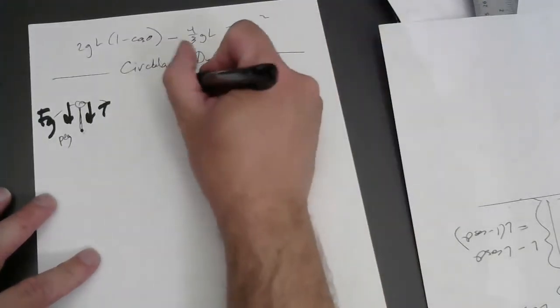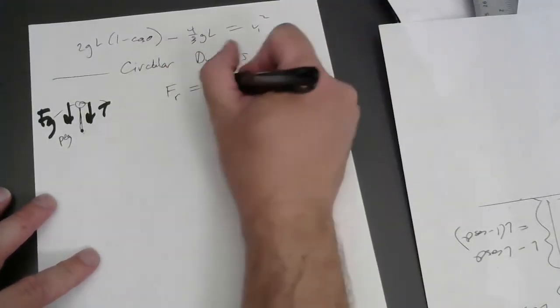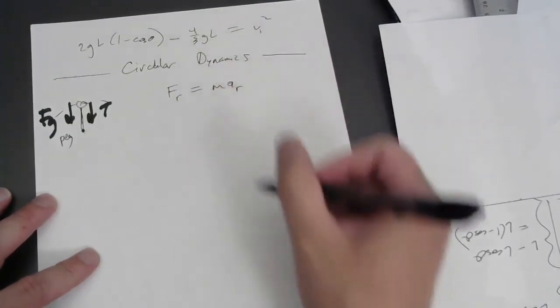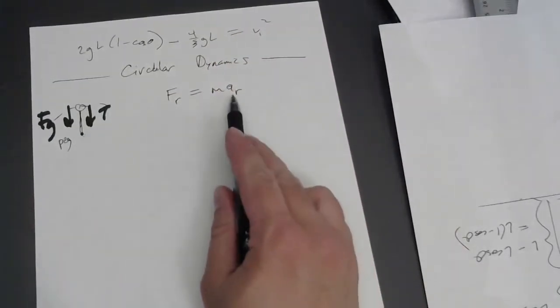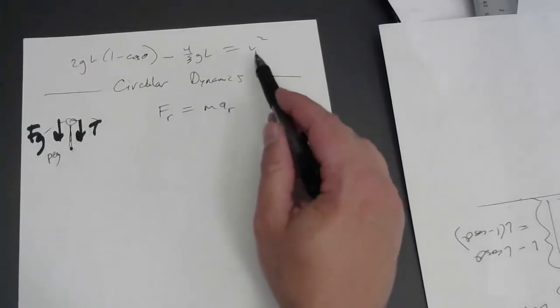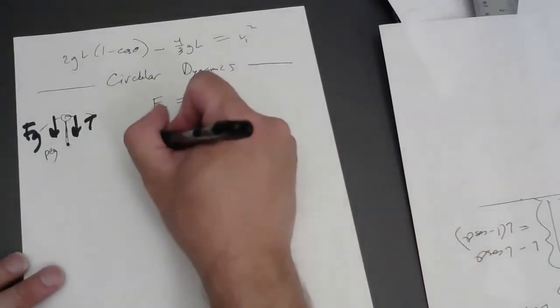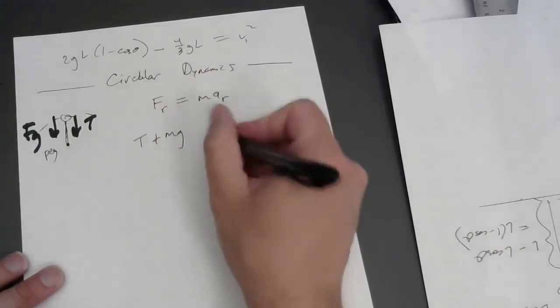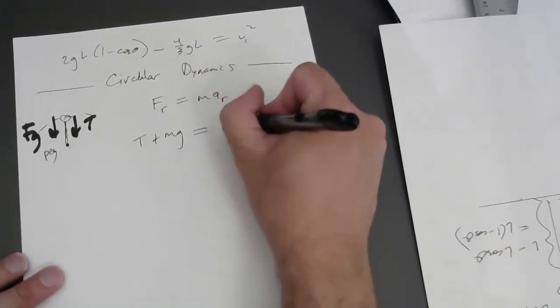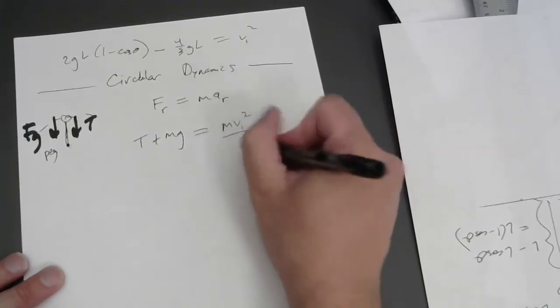So I'll say the sum of the forces along the r-axis is mass times acceleration along the r-axis. We've got three different formulas for this acceleration, but we're interested in v, so I'm going to use the formula that involves v. T plus mg, they both point towards the center, they both get a plus sign, m v squared over r.